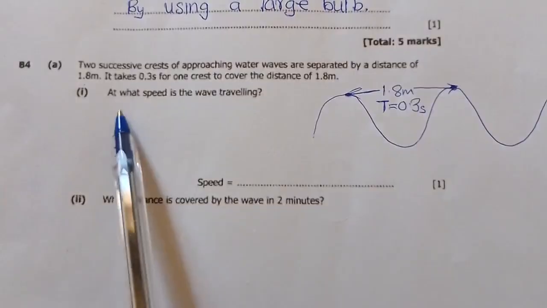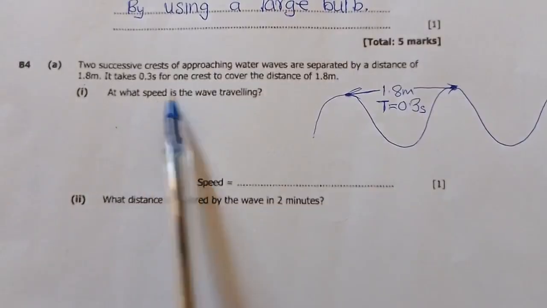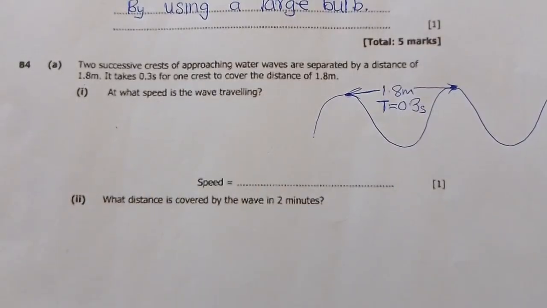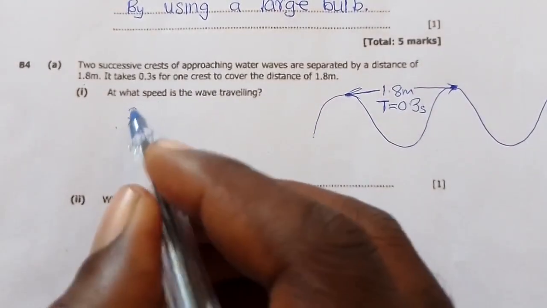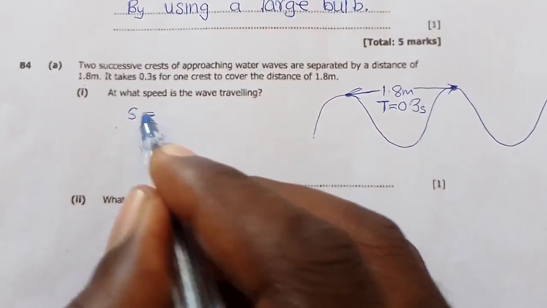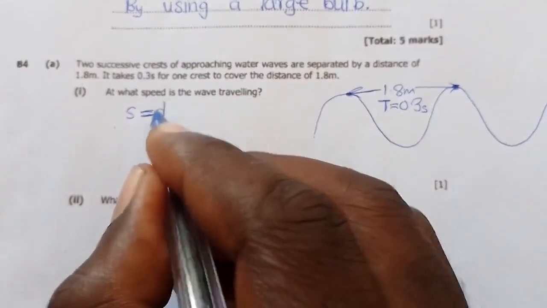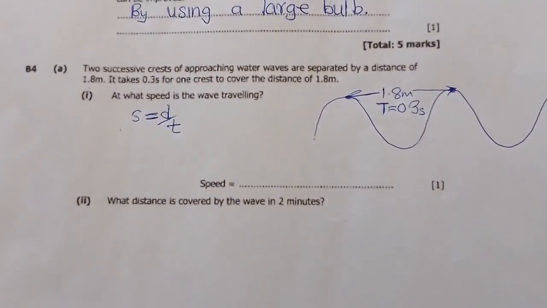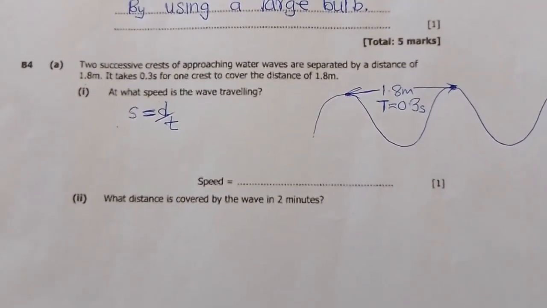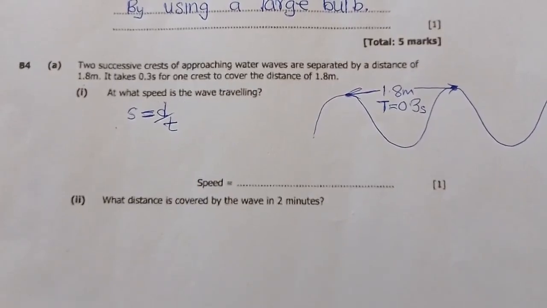The first question: at what speed is the wave traveling? The formula for speed: speed is always equal to distance over time. That is the formula that you need to use.